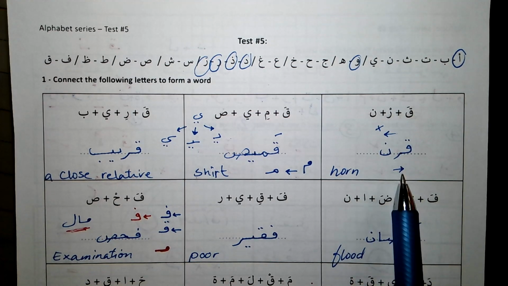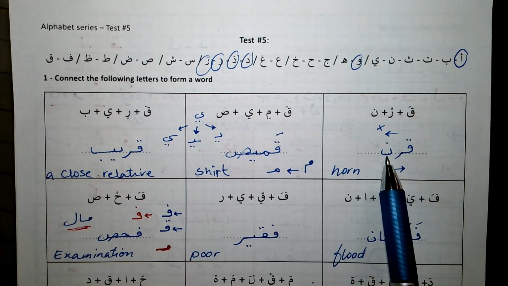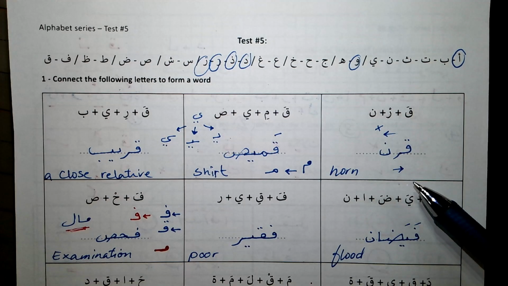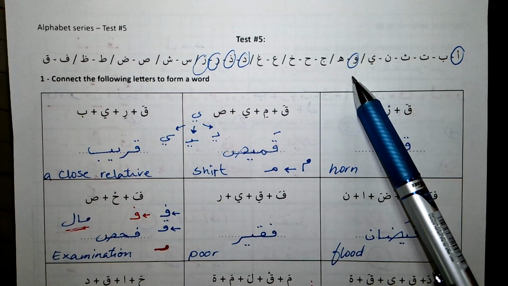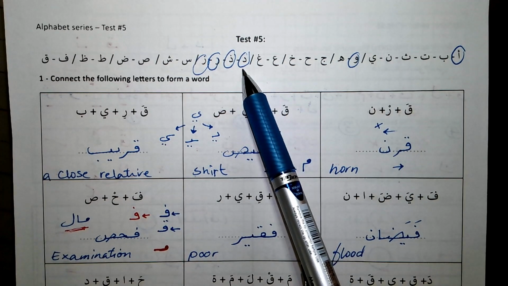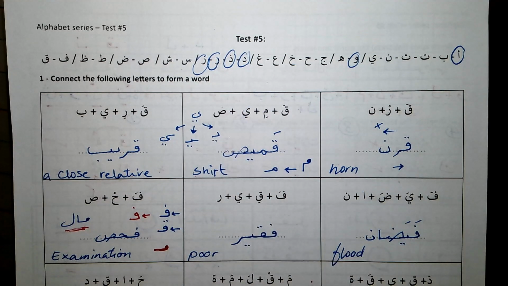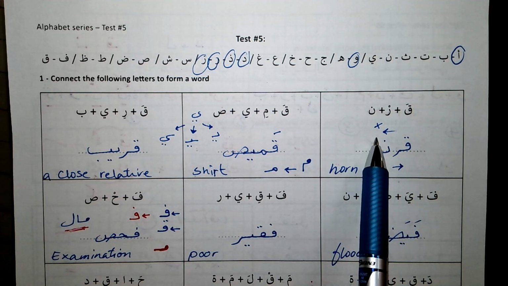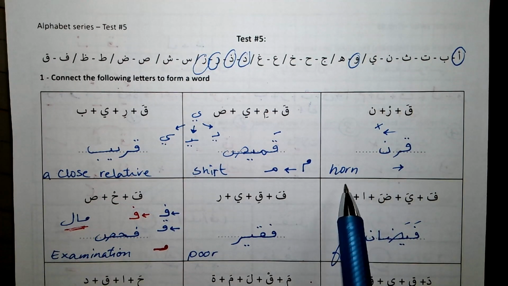Qarn. We see here Qaf is connected to Ra. Ra is not connected to Noon, because Ra is one of the 6 letters that only connect from one side, which are Alif, Waw, Dal, Dhal, Ra, and Zay. These letters only connect from one side, which is the right side. They do not connect to the following letter. Qarn means horn.